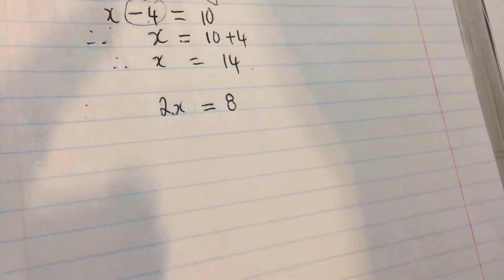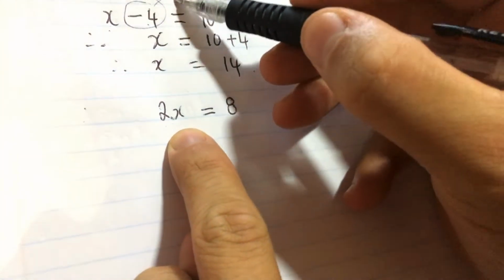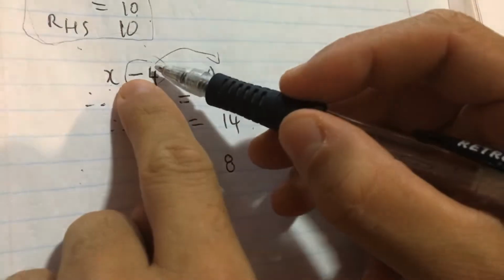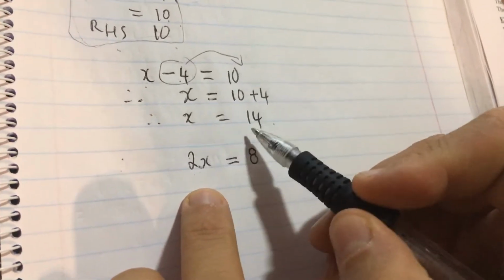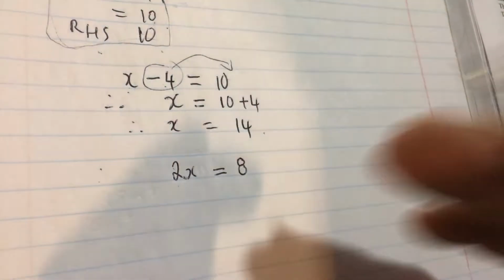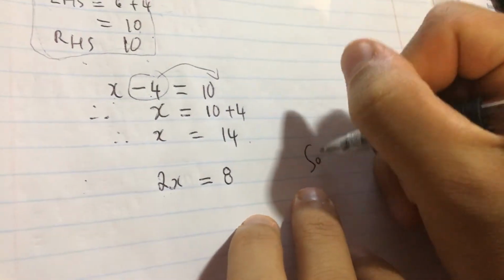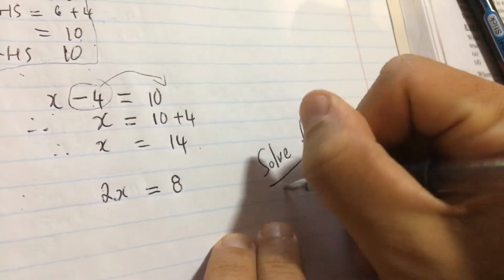Okay, so now mathematically, when we work these ones out, I can't do like I did in this example over here where I took this 4 over, where with addition and subtraction we can just swap them over. But for this one now, I can't move this thing over. So I have to do the opposite operation. I have to solve for x, very important.